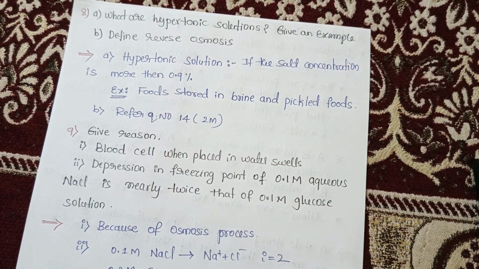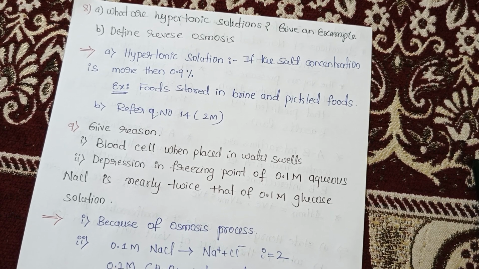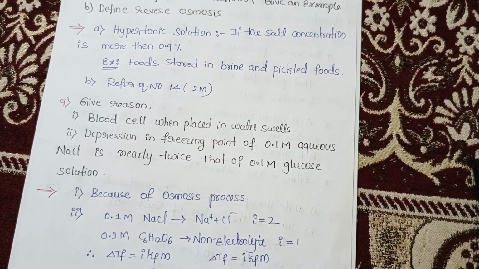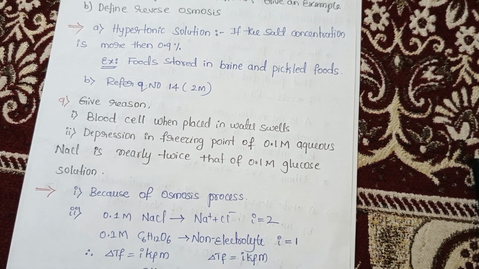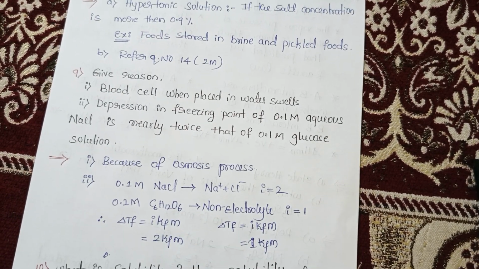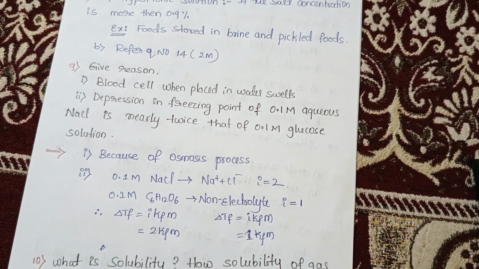Next, define reverse osmosis. Again it is a repeated question. You just refer that question for the answer. Then give reason. Blood cell when placed in water swells.